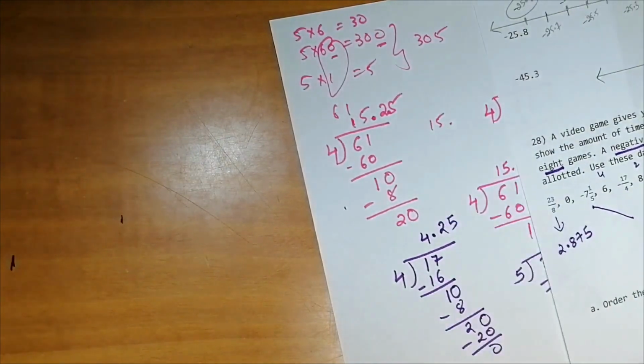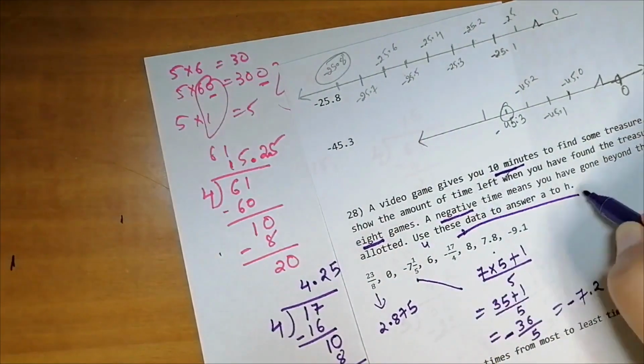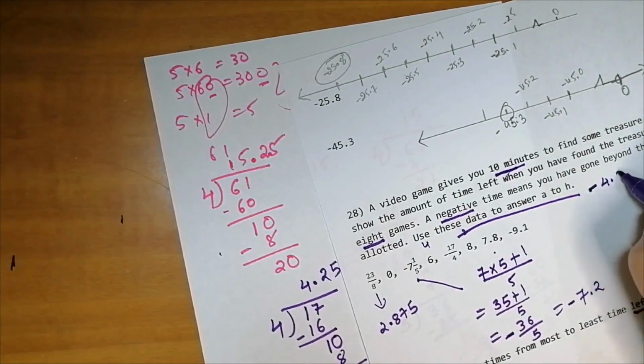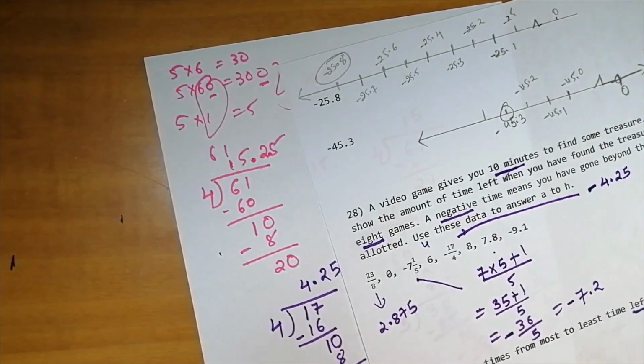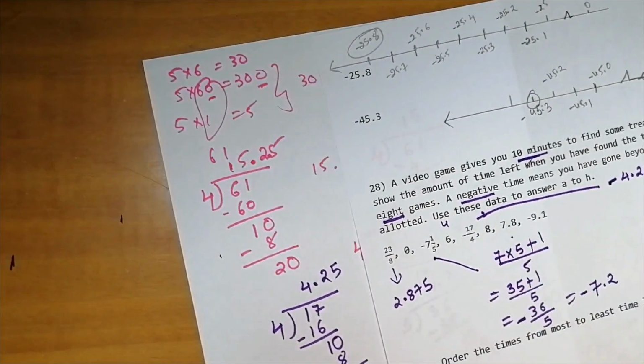So this is 4.25. So this comes here. This is minus 4.25. Rest are all in decimal format, okay? So only 3 we had to convert, right? And we have done that.